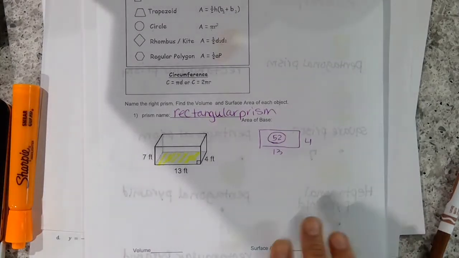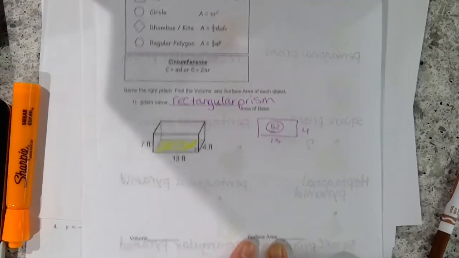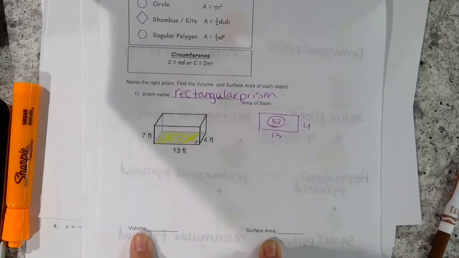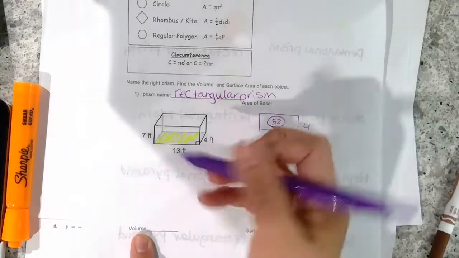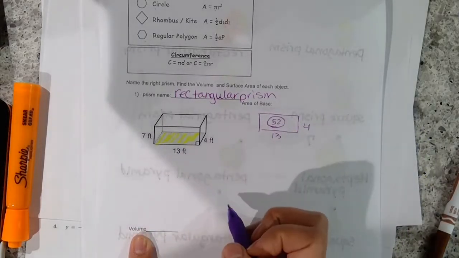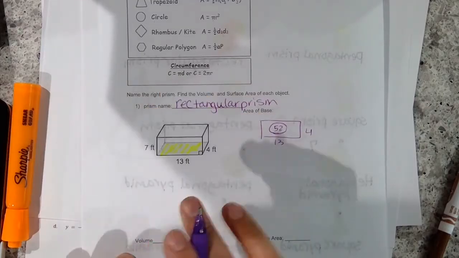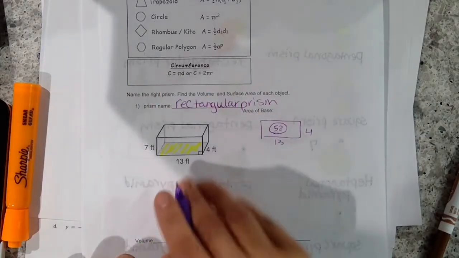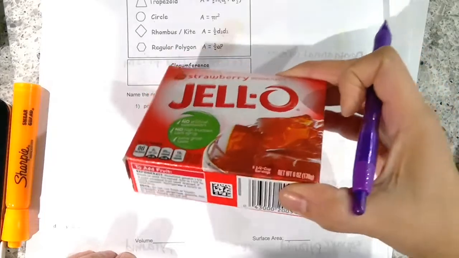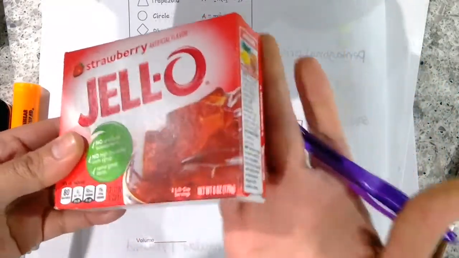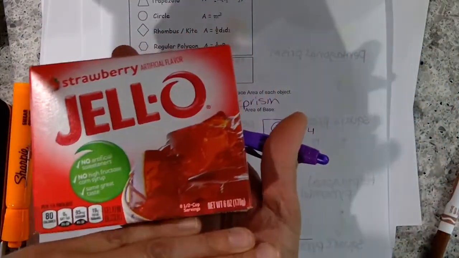Okay, area is going to be units squared, and then volume is 3D. It's like holding something, so it's going to be units cubed. Let's see, how do I explain this? Okay, volume is actually easier. If you have something like this, volume is just the area of your base times however high it is. Imagine that you had sticky notes.